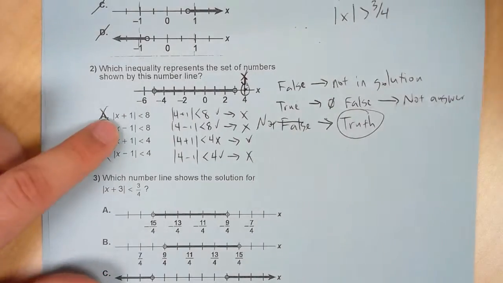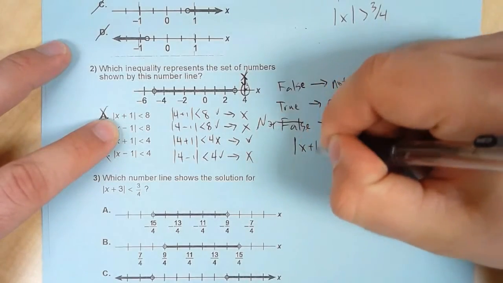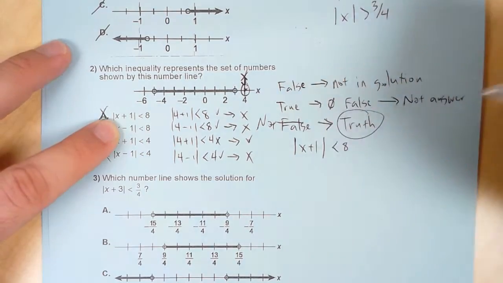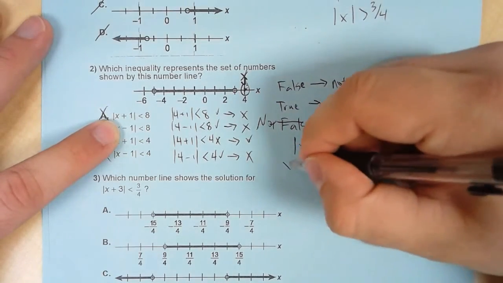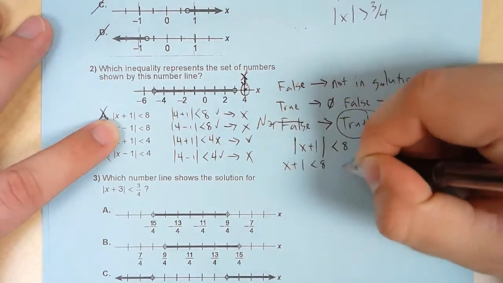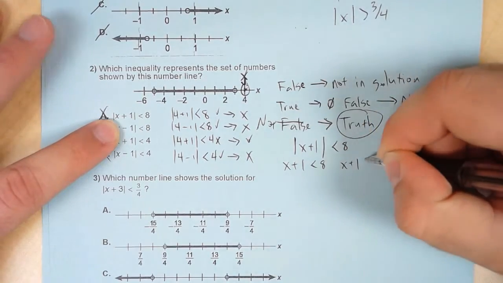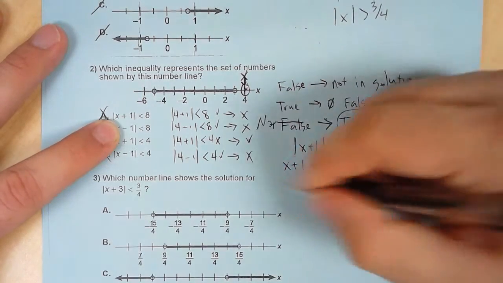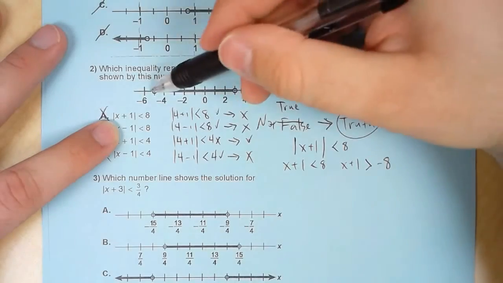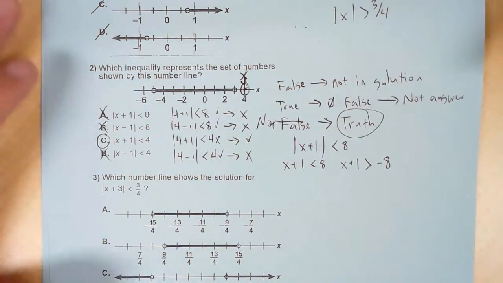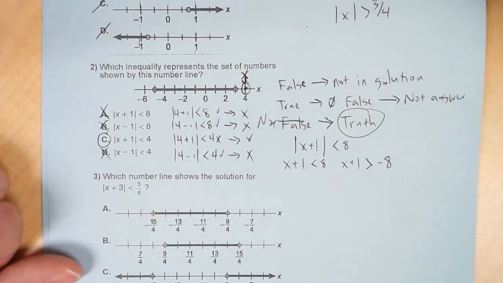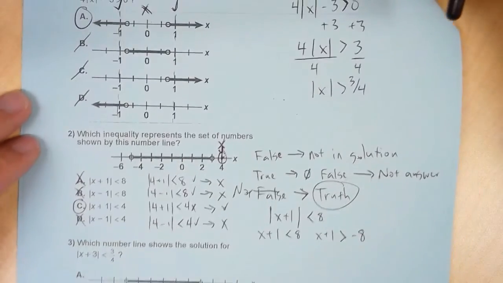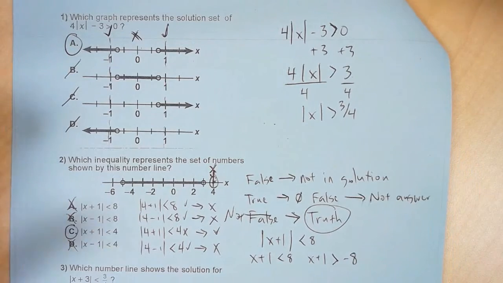Otherwise, we can try to solve these equations. So we could say absolute value of x plus 1 is less than 8. When we take out the absolute value, we also have x plus 1 is greater than -8, and then when you solve this, you'll figure out it doesn't get you the right endpoints, and the same thing for the rest of these as well. But I'm just going to plug numbers in, because plugging numbers in is always going to be faster. All right, correct these two. Make sure you have some corrections written down on your page. Make sure you have why I got it wrong, as well.